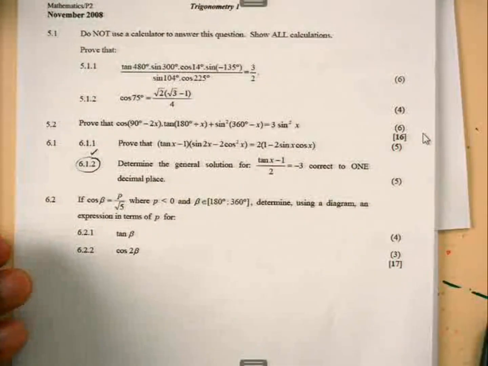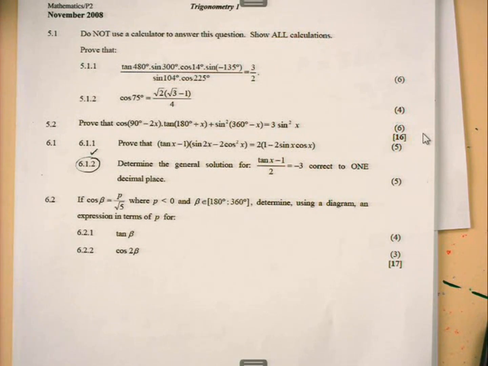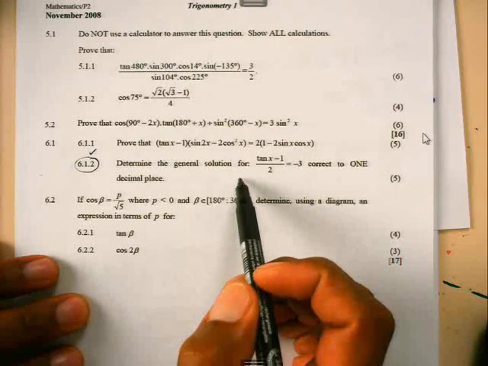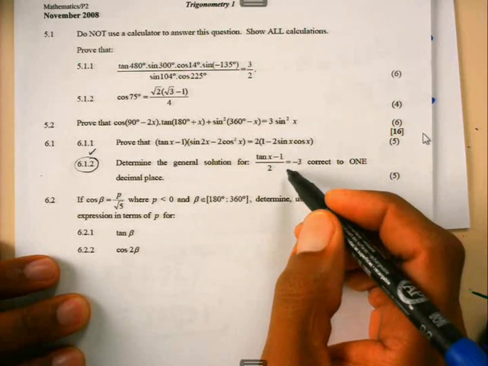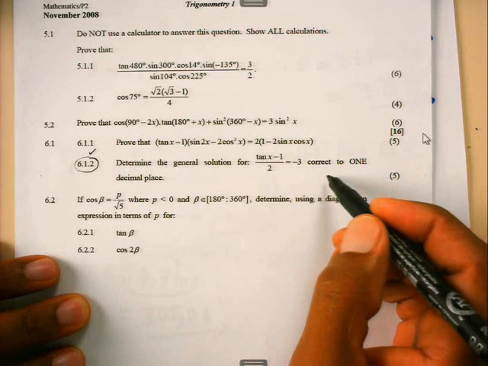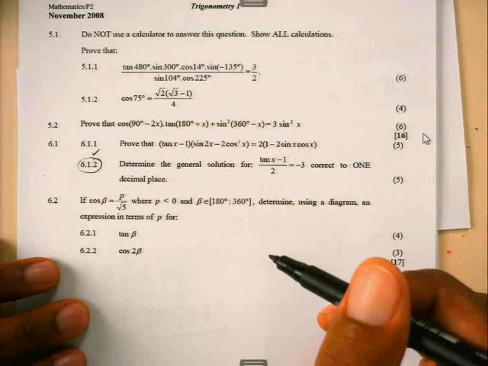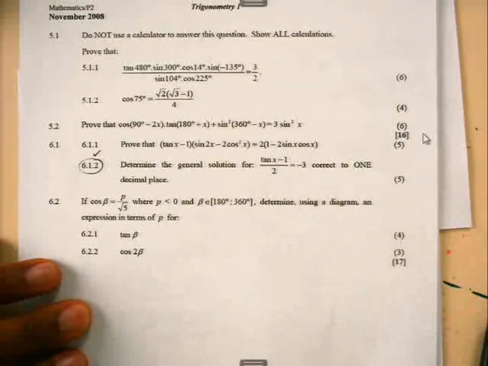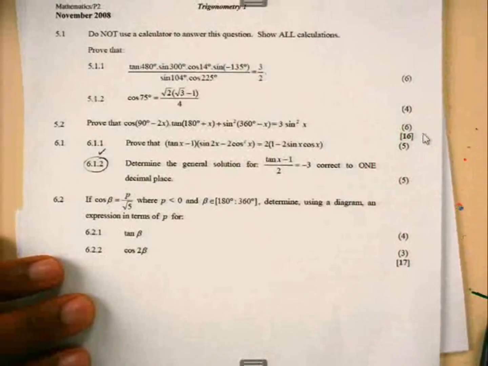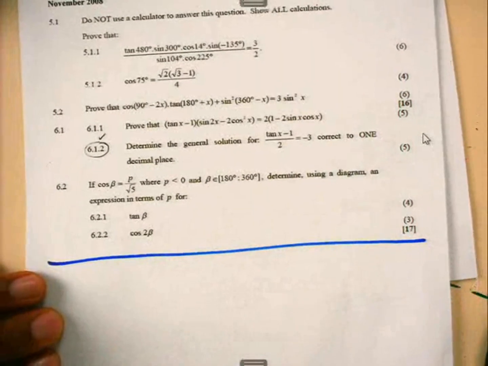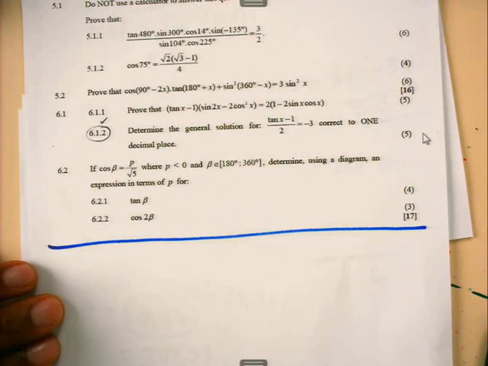Now, let us look at this question. That was November 2008, question number 6. It says 6.1.2. Determine the general solutions for (tan x minus 1) divided by 2 is equal to negative 3, correct to 1 decimal place. Very important. What is it that you are going to do first here? Of course, we need to solve the equation first.